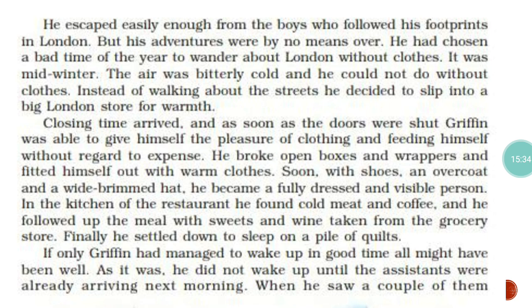Did you get the sentence, children? He could not wake up on time. See, the sentence is here: if only Griffin had managed to wake up in good time, all might have been well. He couldn't manage to wake up on the correct time. So what happened to him, children? As it was, he did not wake up until the assistants were already arriving next morning.